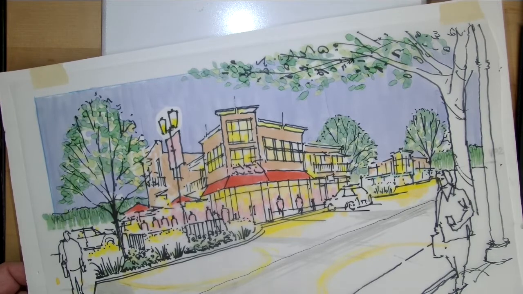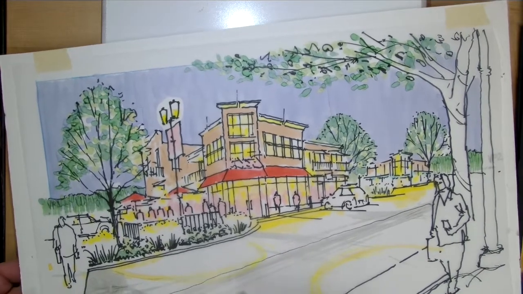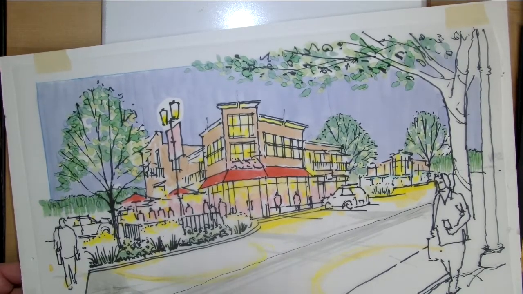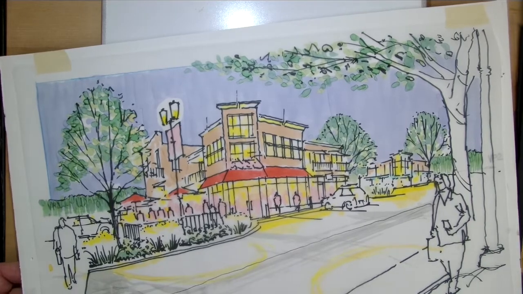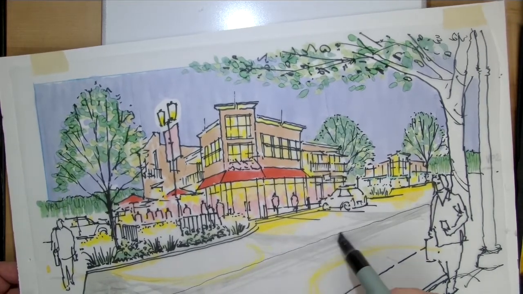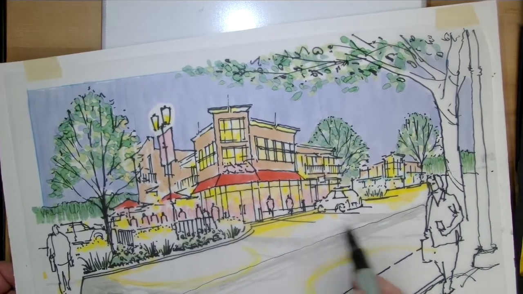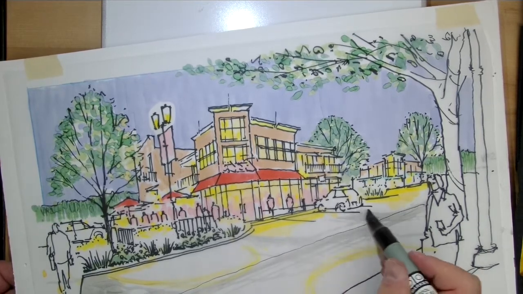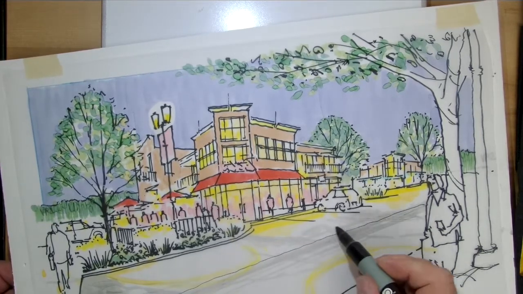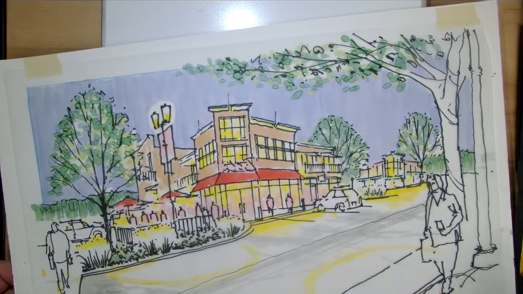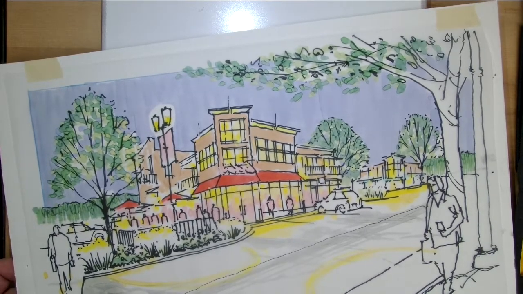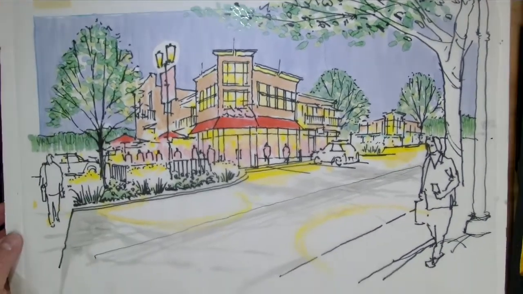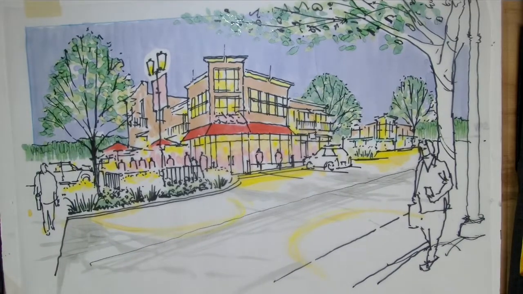Sometimes I'll do one of these. This is where I'm rotating the barrel and marbling it, marbling it. Again, reinforcing that impression of wet pavement.